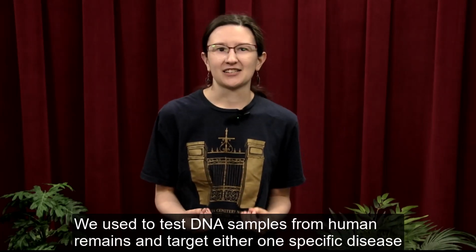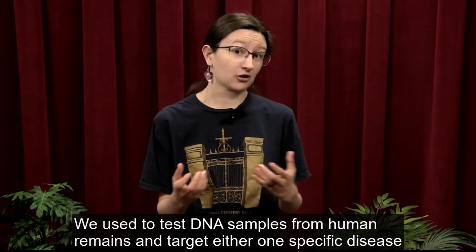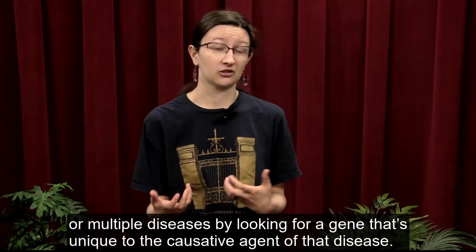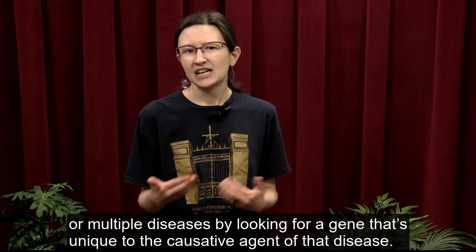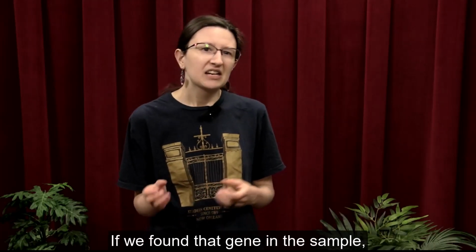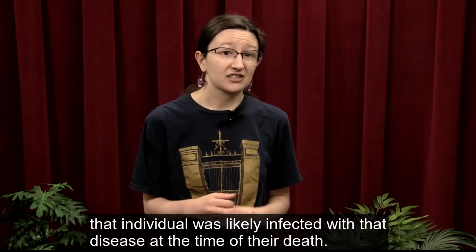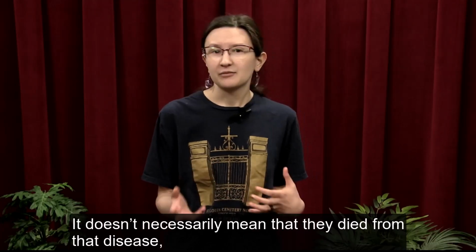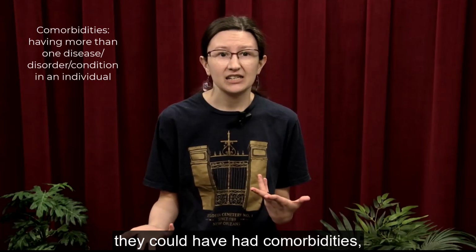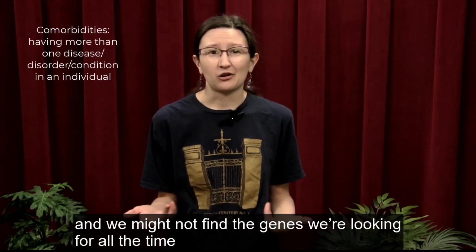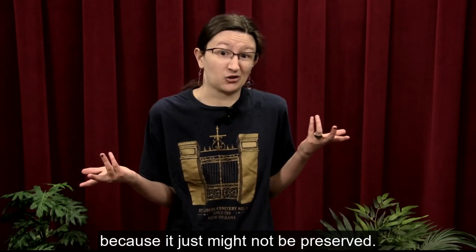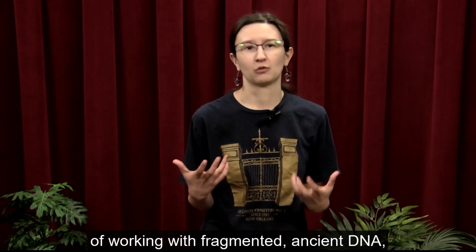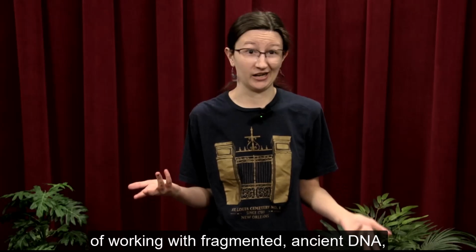We used to test DNA samples from human remains and target either one specific disease or multiple diseases by looking for a gene that's unique to the causative agent of that disease. If we found that gene in the sample, that individual was likely infected with that disease at the time of their death. It doesn't necessarily mean that they died from that disease. They could have had comorbidities, and we might not find the genes we're looking for all the time because it just might not be preserved. That's just part of the nature and the limitations of working with fragmented ancient DNA.